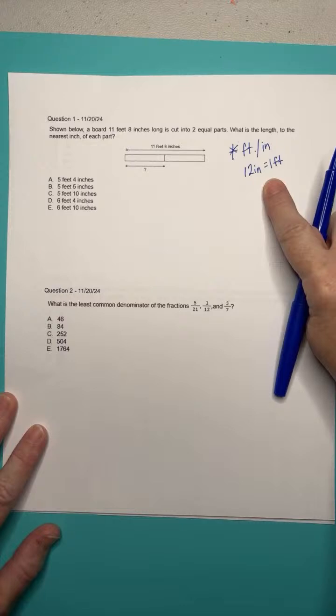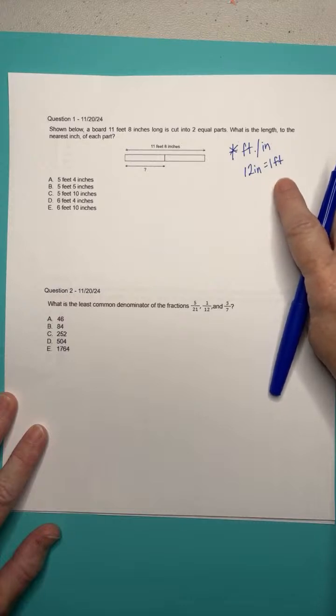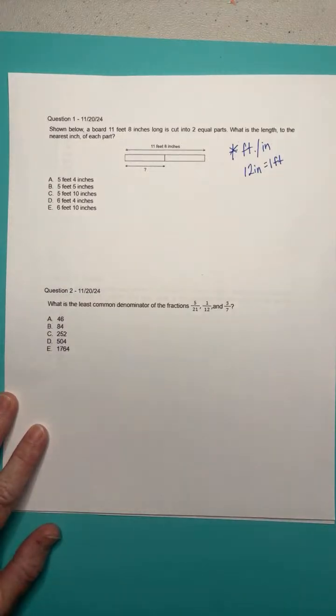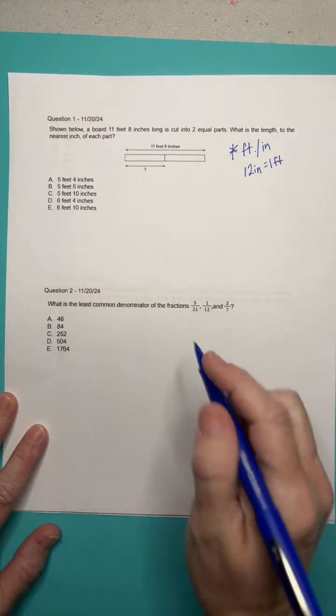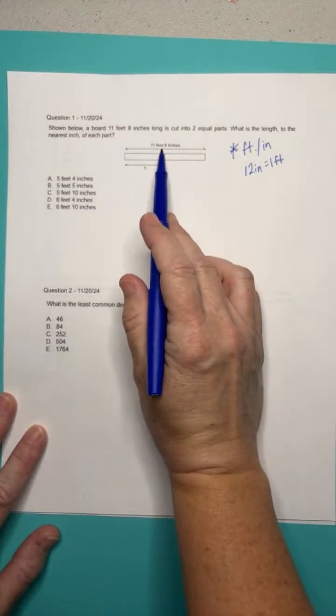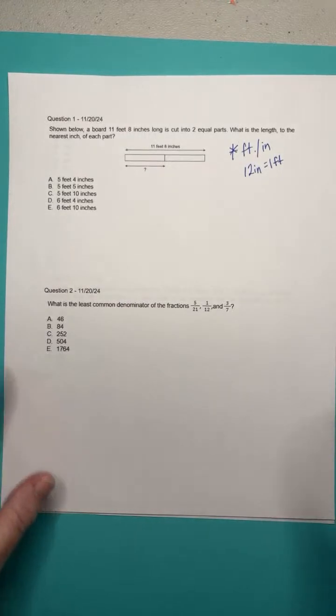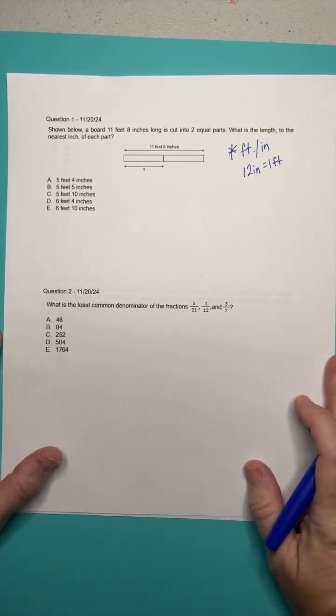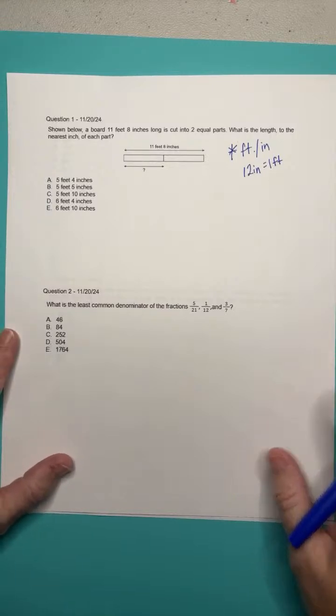Okay, I see the chat now. So, hello, Camden. All right, so let's take a look at this. We've got this board that is 11 feet 8 inches. And next time I do this, I'll do the font larger. Hopefully you can see enough right now to get us started.